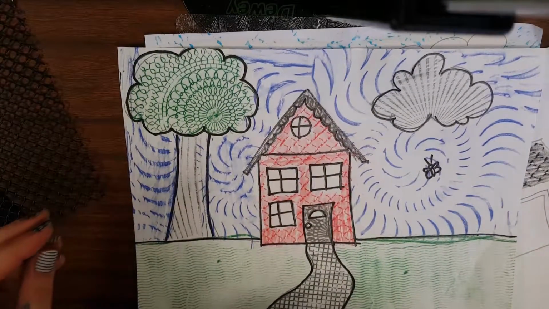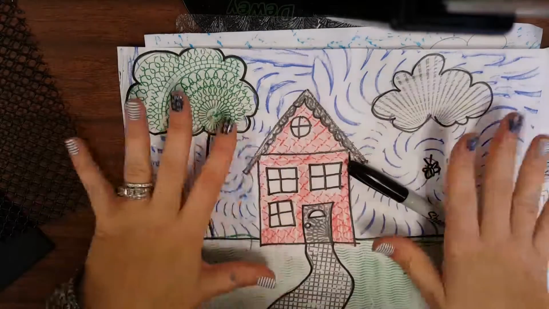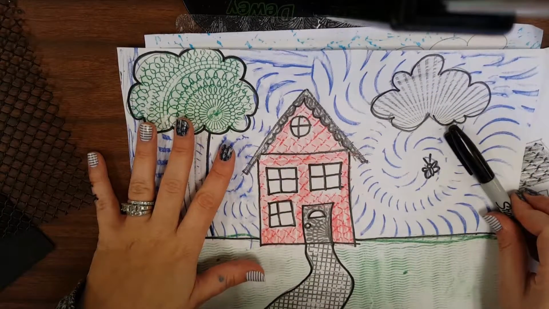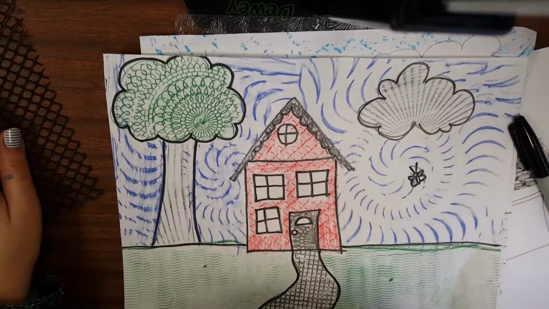Then you want to take a Sharpie and outline all of the outside lines. This is what a completed drawing would look like. Okay, hope you guys have a good day, work hard, and I will see you when I get back.